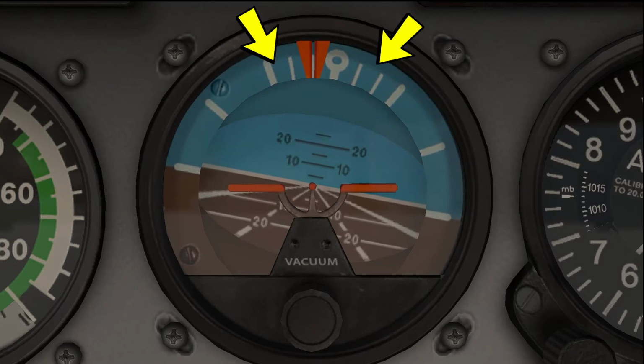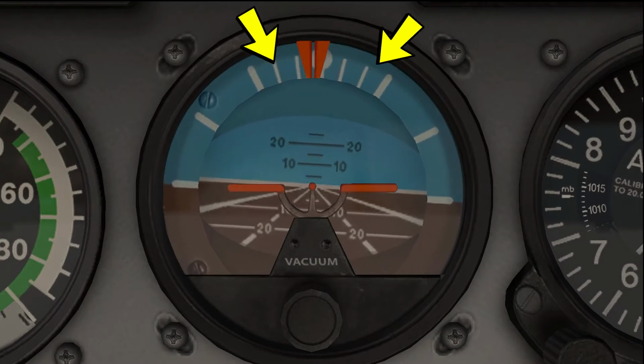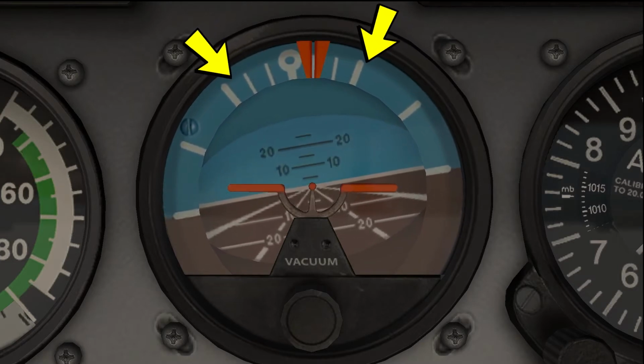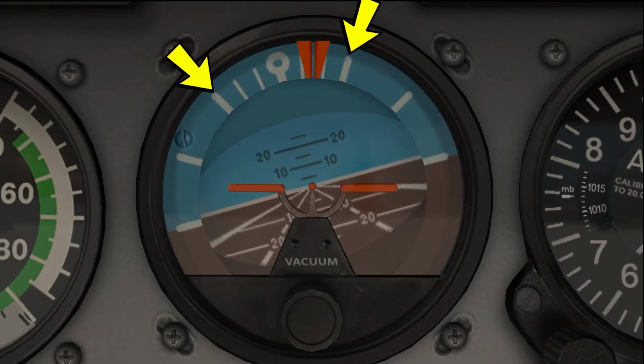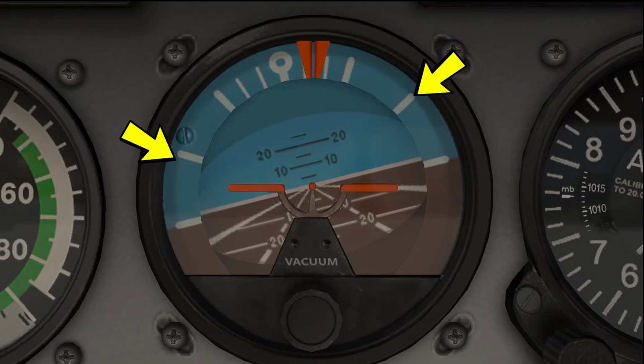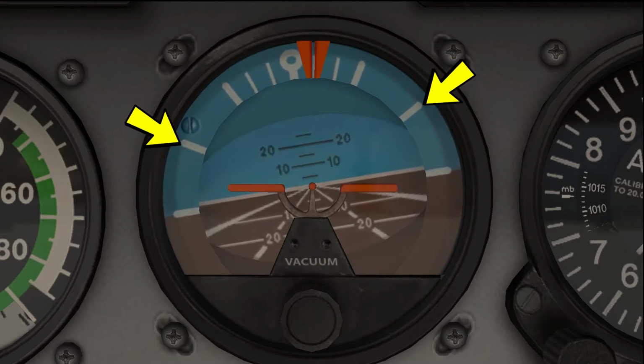The indicators outside to the left or right are 10-degree increments up to 30 degrees, or the safest constant bank you should attempt. Indicator lines past them are for steep turns or advanced flight lessons.